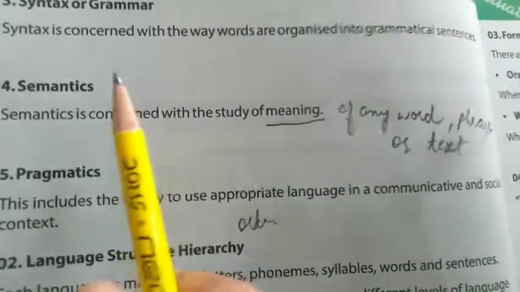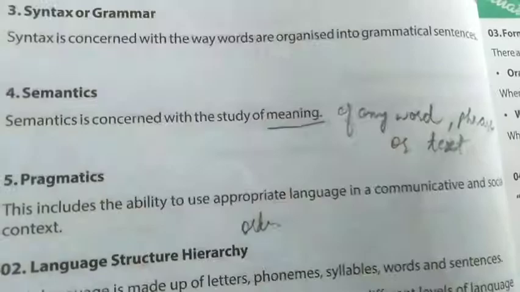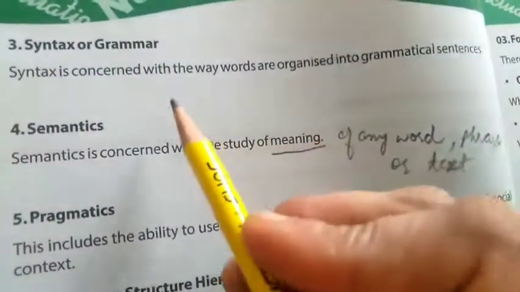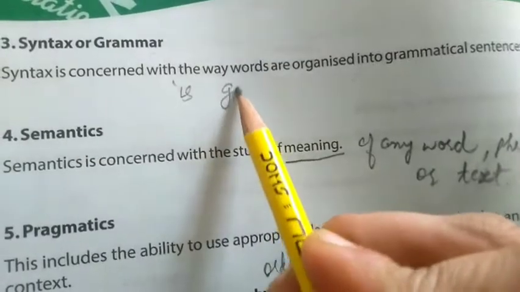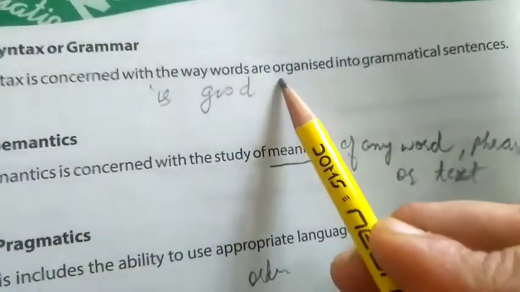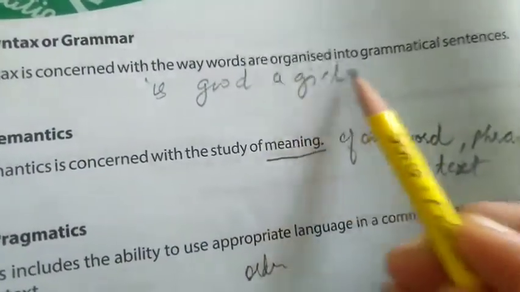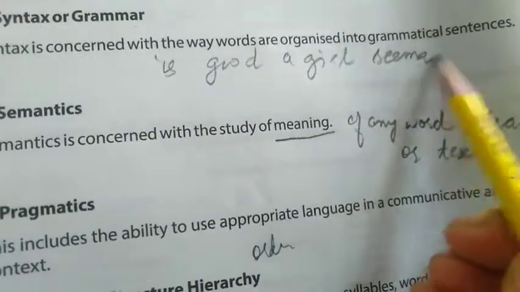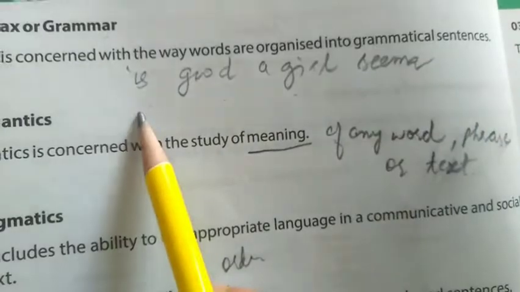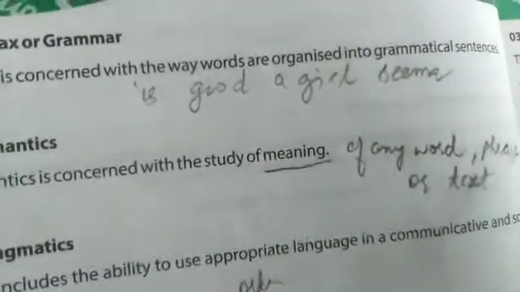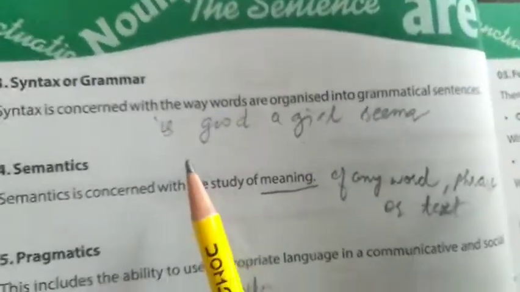Alright, for example, like I took the example today also, if I say is good, a girl, Seema. Okay, so these are words given to us, but we need to arrange these words in a proper order so that we can have proper sense.